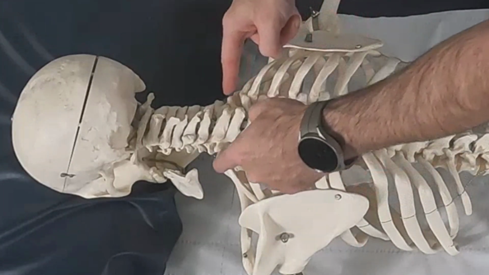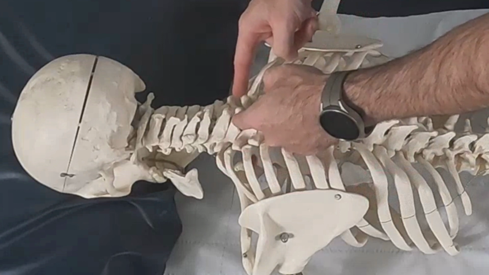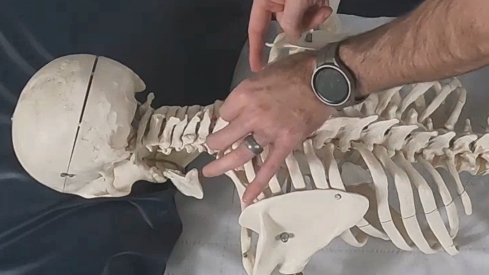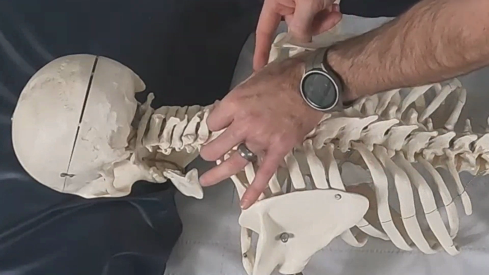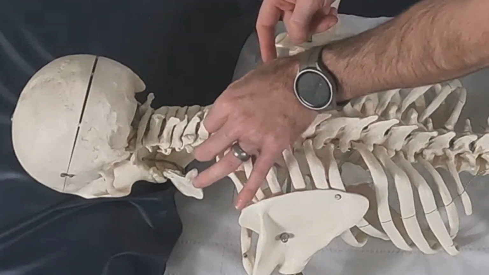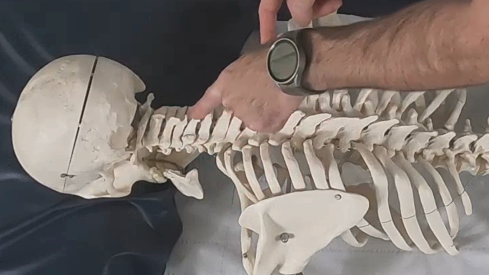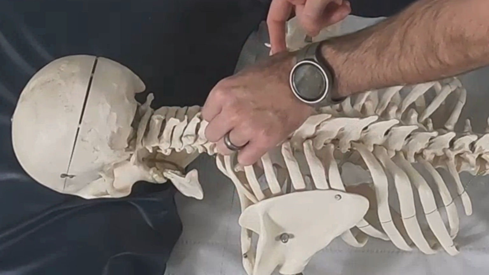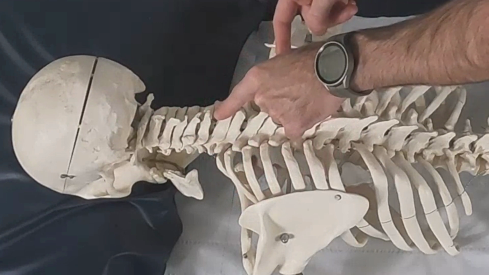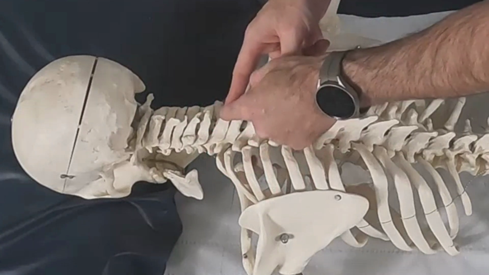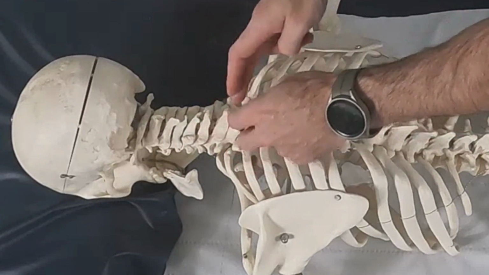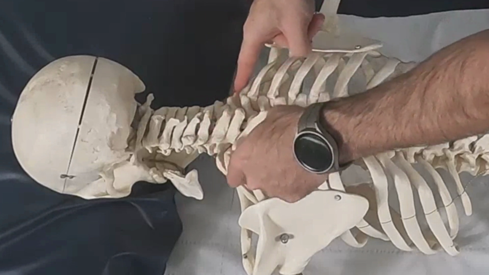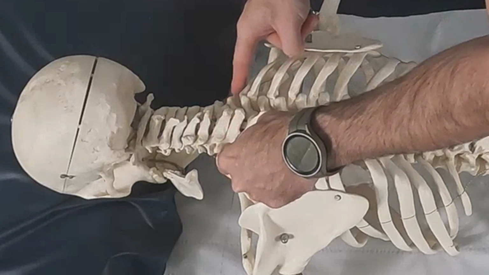If we look at the C7 T1 junction, our C7 has an elongated spinous process, not transverse process. So it differentiates from some of the others in the cervical spine, as it has the longest spinous process. That can be easily landmarked as well in relation to C7 and T1, where the first rib originates off.